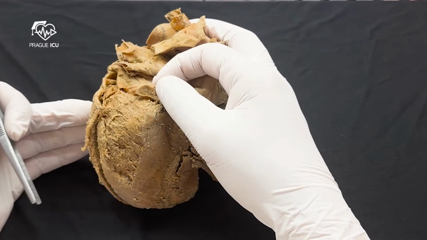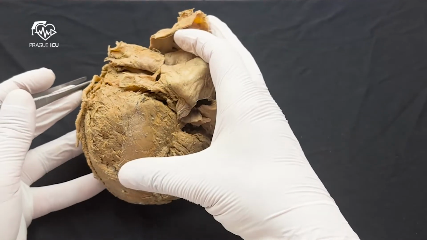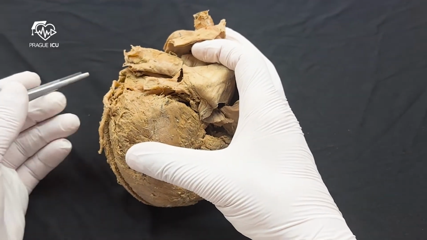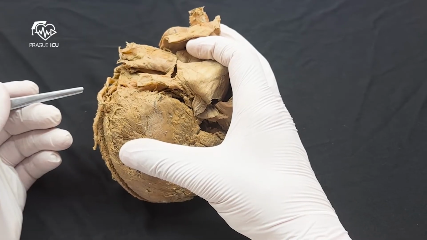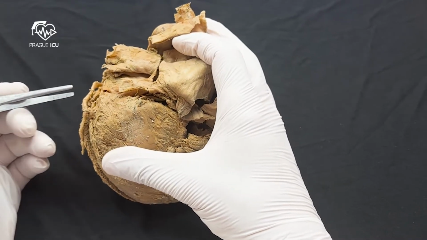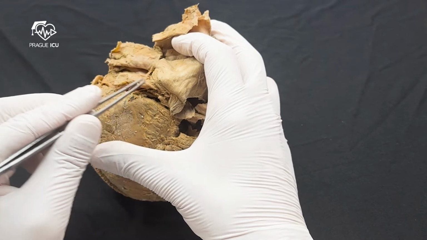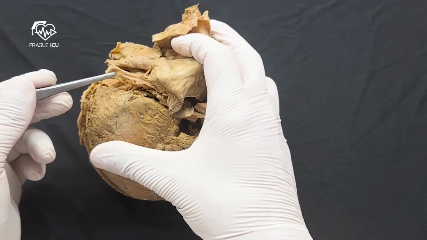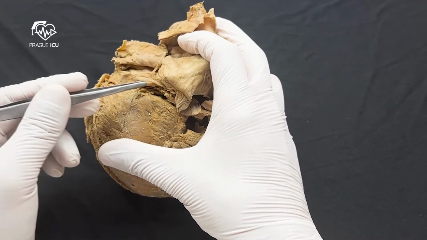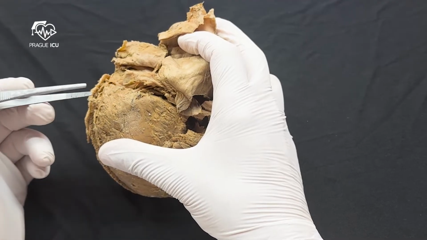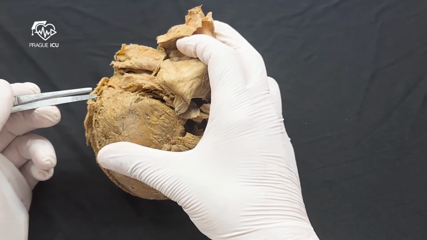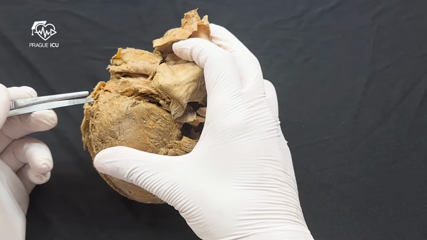Last but not least, we should look at the heart veins. Venous blood is drained from the heart in three ways. The main venous drainage goes via the coronary sinus. It is located in the coronary sulcus on the inferior wall of the heart and opens into the right atrium.